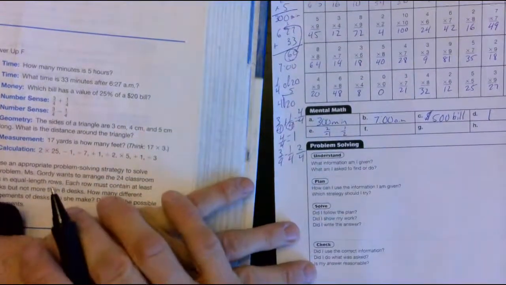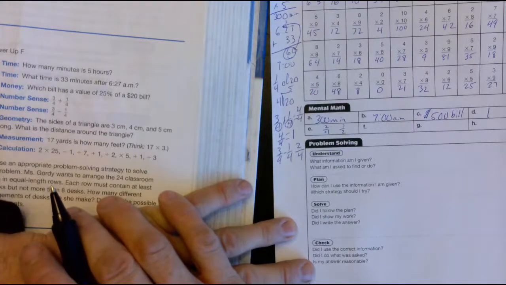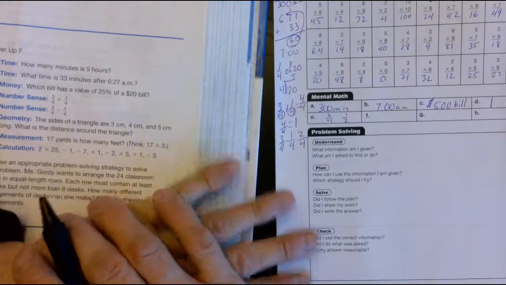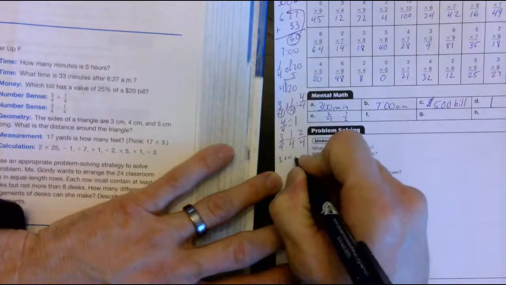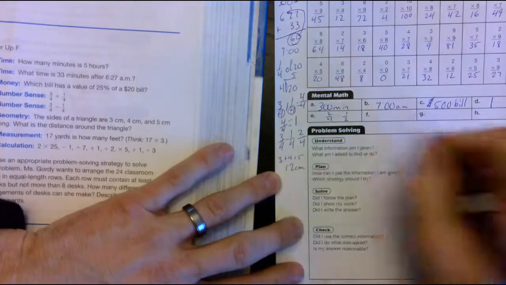The sides of a triangle are 3, 4, and 5 long. What is the distance around the triangle? The distance around the triangle is called the perimeter. We'll be learning about that soon. Find the perimeter. We add up all the sides. 3 plus 4 plus 5 equals 12 what? 12 centimeters.